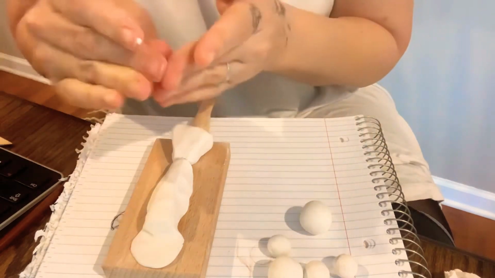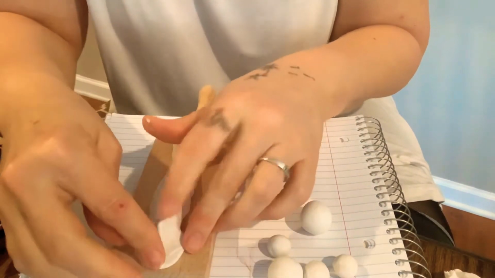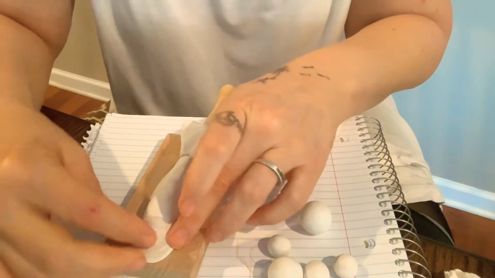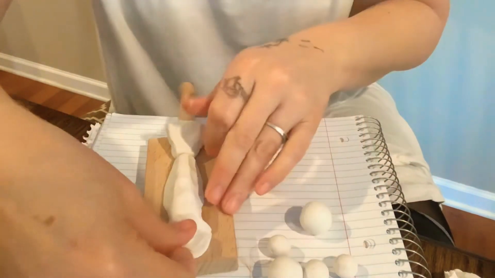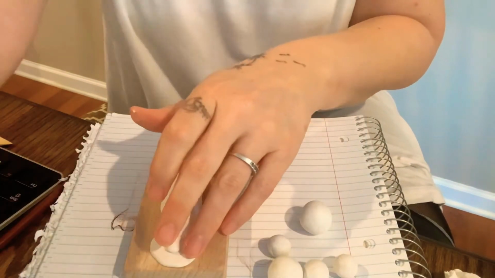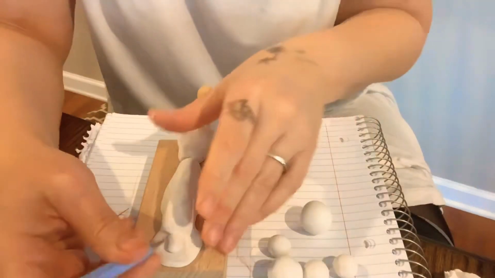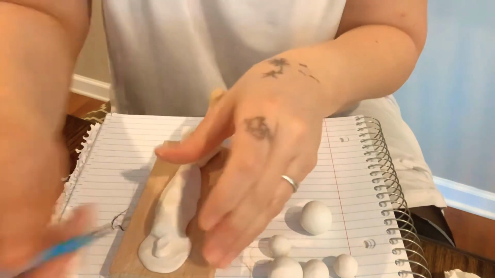At some point you'll have to come back in here and add some more clay to build up that little area in between the nose holes and the lip. I'm looking for a little bit different size ball tool.